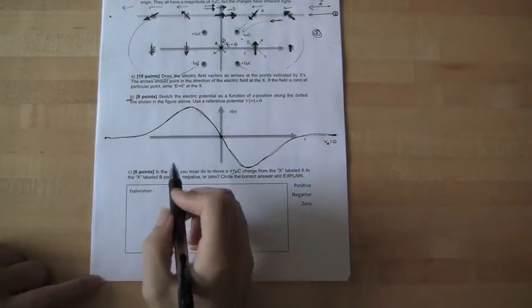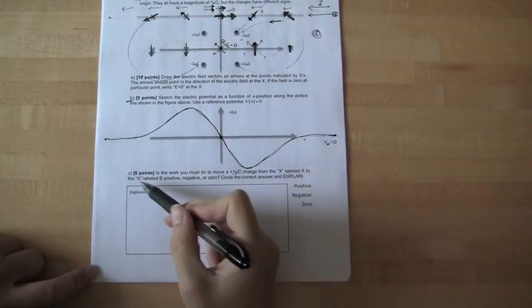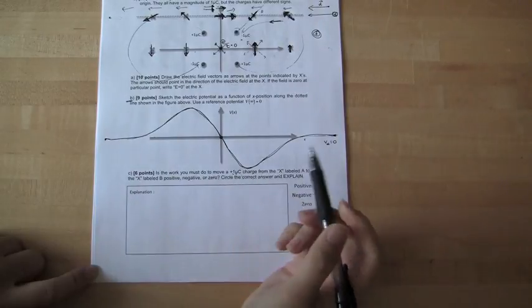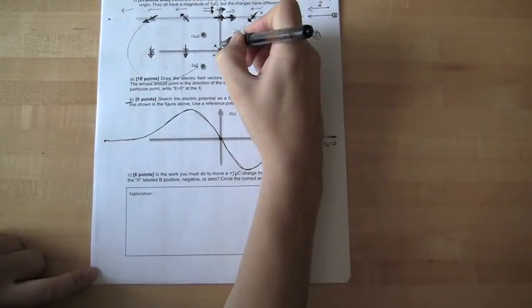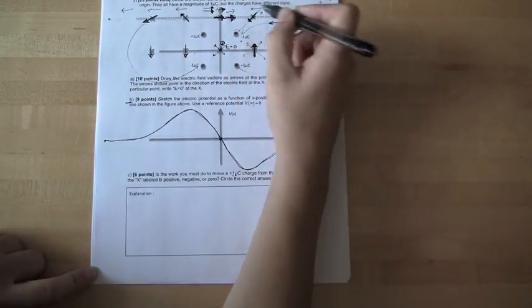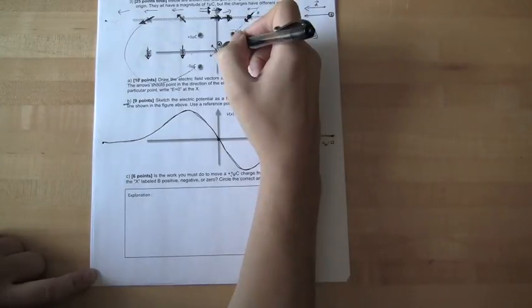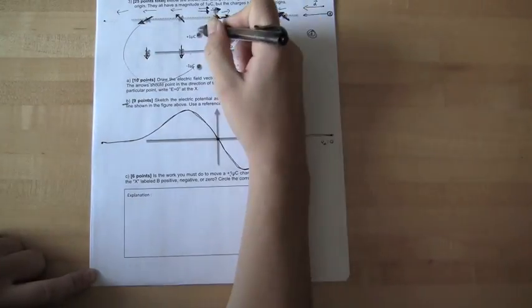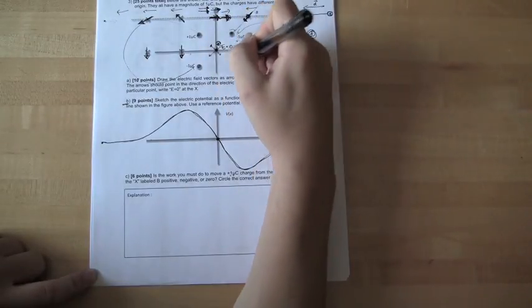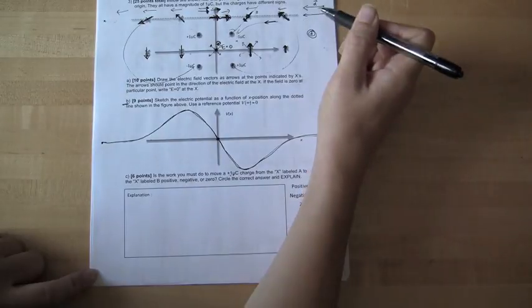Okay, for part C it says, is the work you must do to move a +1 microcoulomb charge from the x labeled A to the x labeled B positive, negative, or 0? Circle the correct answer and explain. So we're moving from A at the origin here to B, this point here. So at A, the potential is 0, since the contributions to the potential from these 2 positive point charges and these 2 negative point charges cancel.